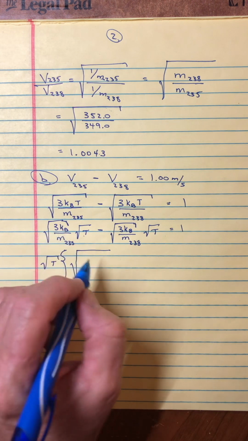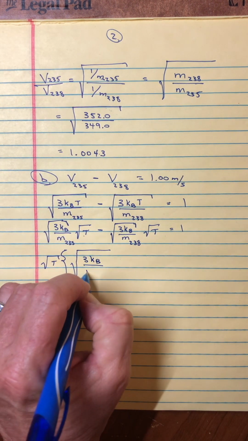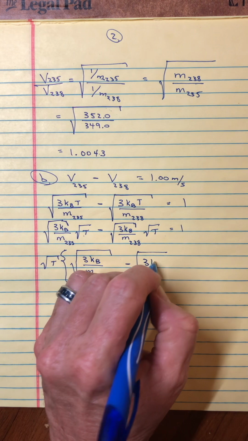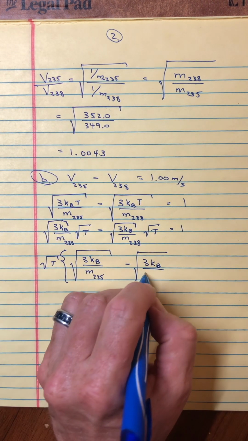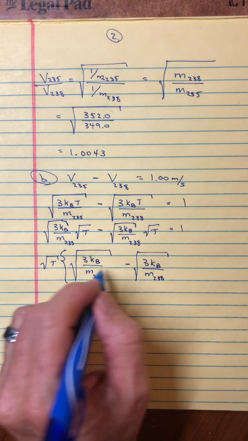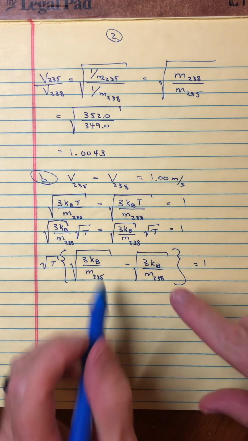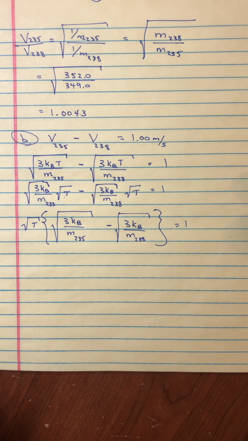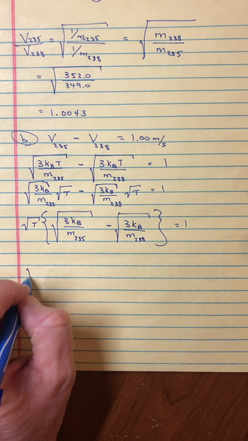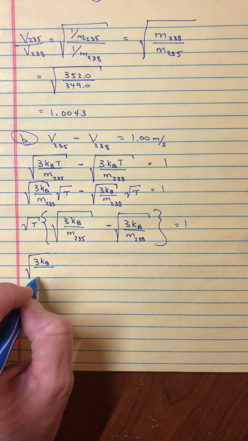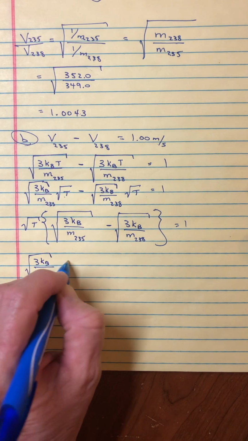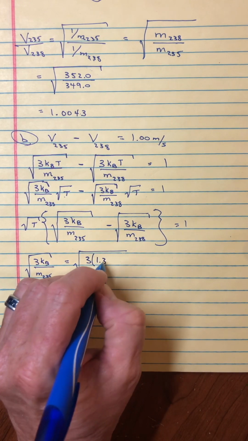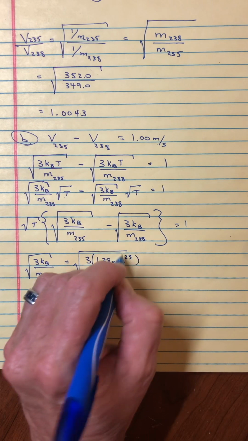And what I would be left with is the square root of 3 Boltzmann's constant over the mass of 235 minus the square root of 3 times Boltzmann's constant over the mass of 238. And those numbers I know. And so I can get a number here and then bring it over and then eventually solve for the temperature. And maybe I'll do this one by itself here. Let's just do the square root of 3 times Boltzmann's constant times the mass of uranium-235. Because here's where I'll need to be a little careful. Let me put in Boltzmann's constant first.